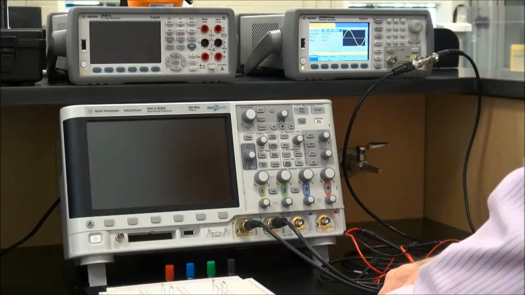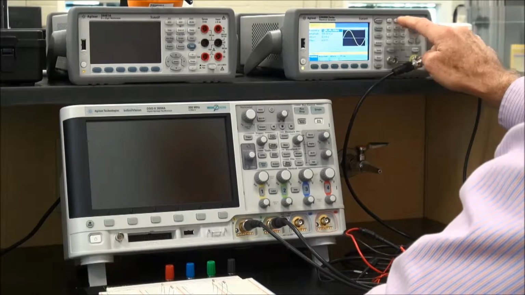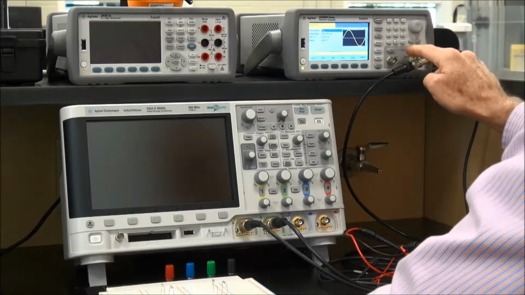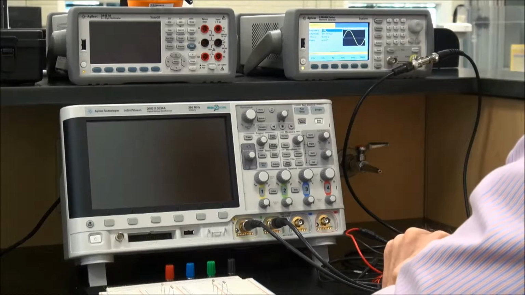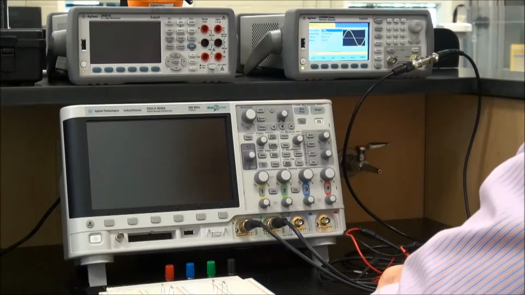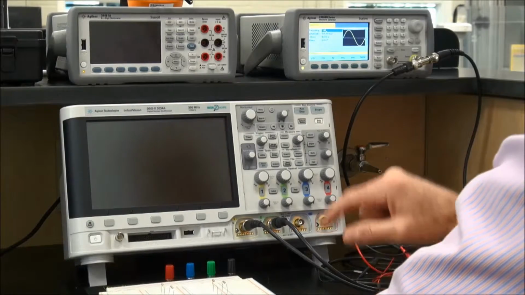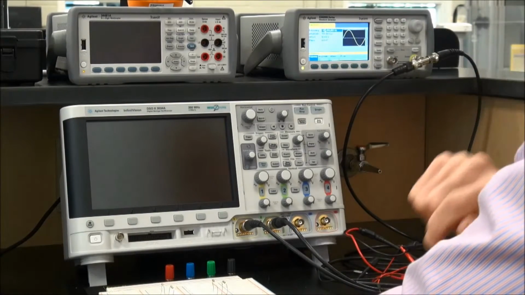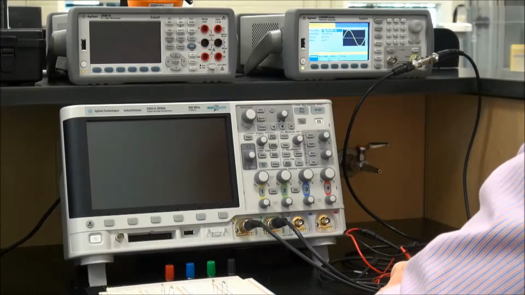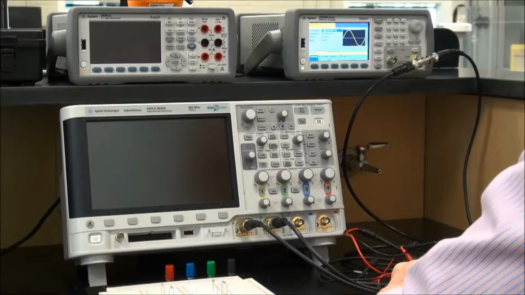There are many ways to do this. One way is to just input using the number keys 1, 0, 0. And then under parameters it gives me a choice from microhertz to megahertz, and I will just select hertz. So now I have a 100 hertz frequency sine wave selected.